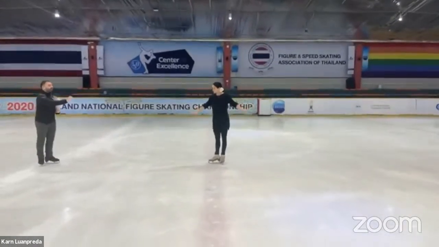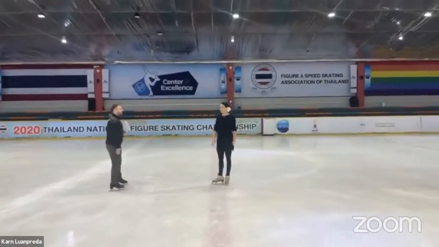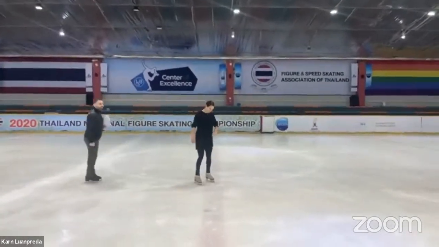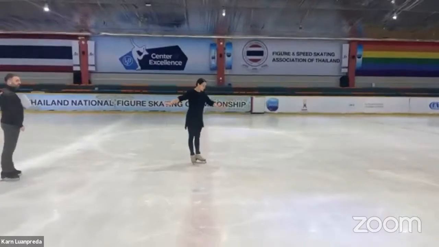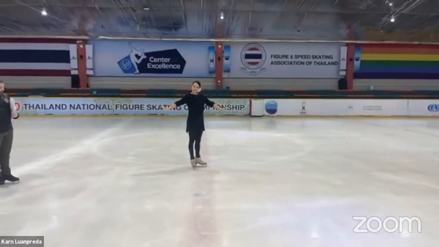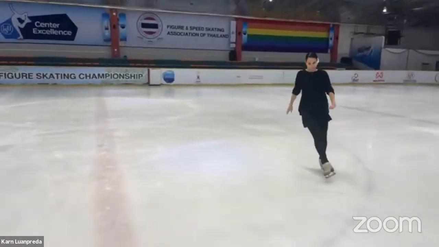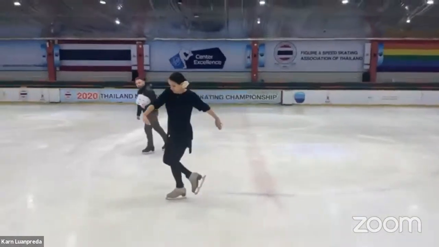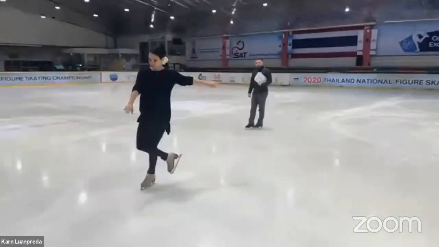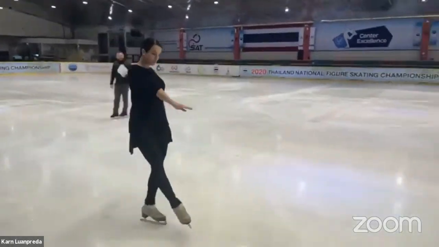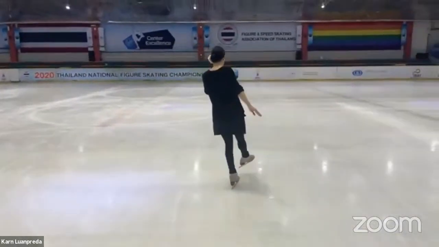Or actually, let's just do the other foot then. The other foot, because we'll get it when we're coming back. So, okay. Ready? Go forward, inside, foot in front at the half, changes circles. Then at the top of the circle, she's going to put the foot in front and then change the arms.